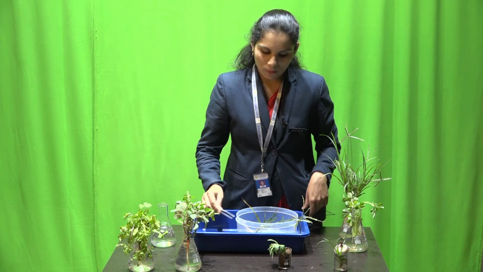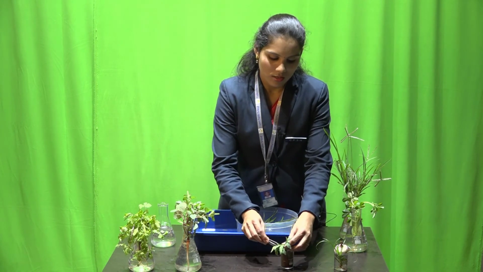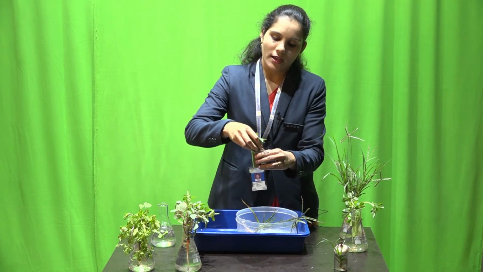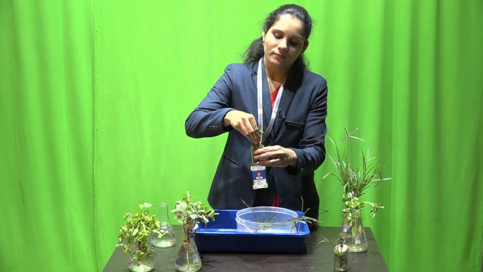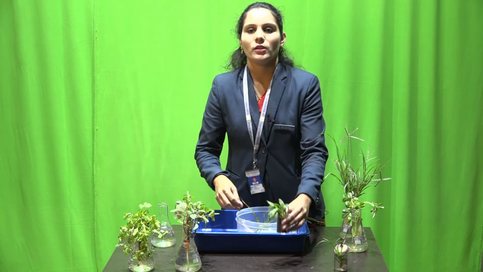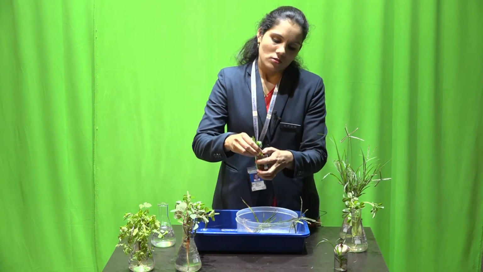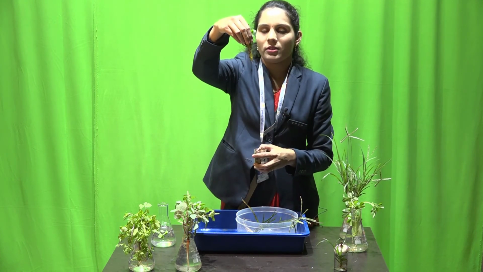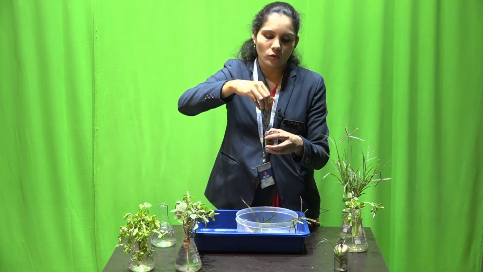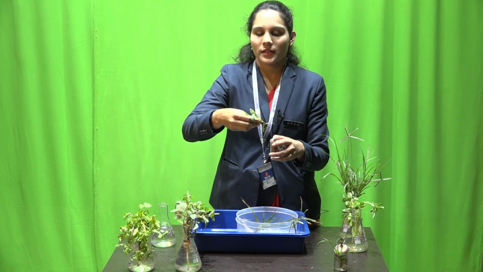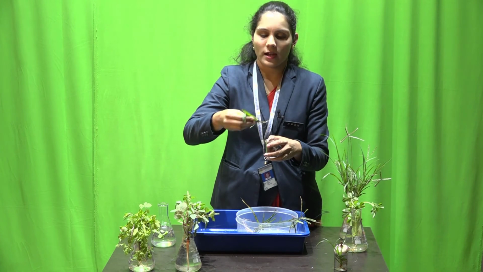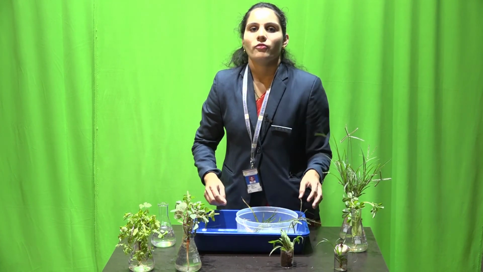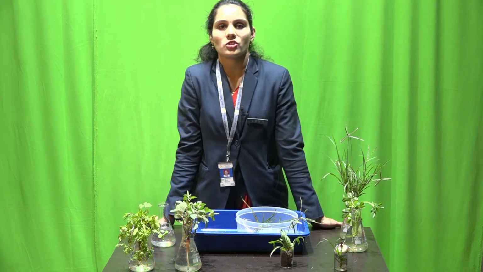But with the other plant which has roots, see, I cannot easily uproot this plant. I require some force. So, from this activity you can understand how the root holds the soil firmly. You can see this plant has the root here. When I am trying to uproot this plant, it is difficult for me. So, from this we can understand the root holds the soil firmly. So, here we understand the function of the root also.